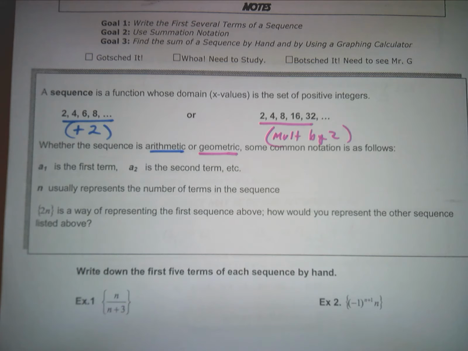Can anybody think of an equation? So this is called brainstorming. You just throw out some ideas and I'll say, yeah, that's kind of on the right track, or no, let's think about it. We know it's multiplying by 2, right? 2 times 2 is 4, times 2 is 8, times 2 is 16. Any ideas? What's the equation that we have here?